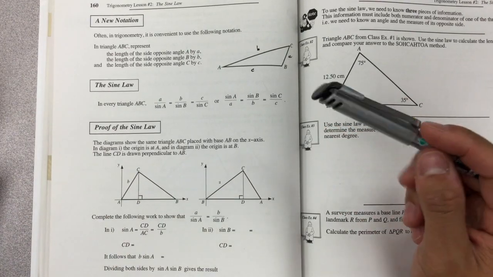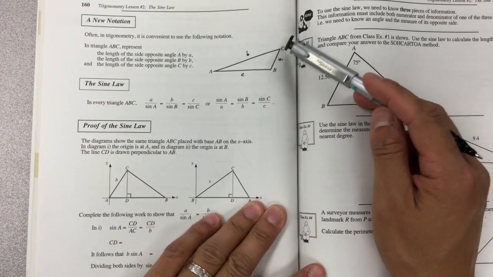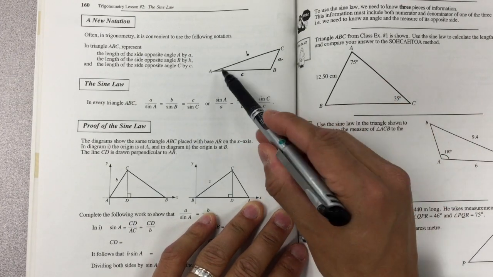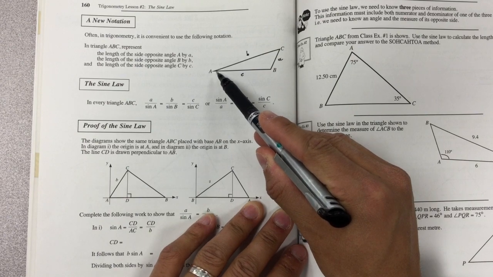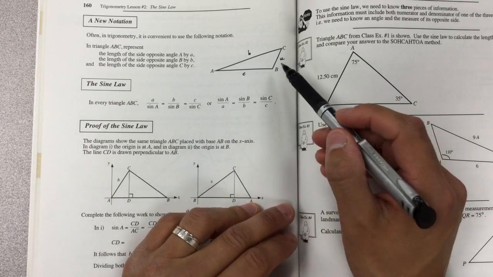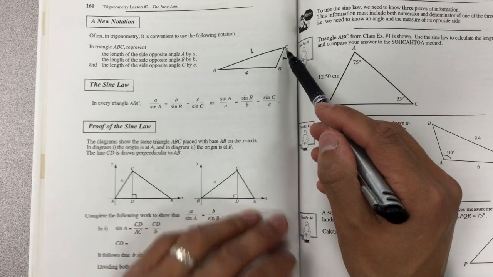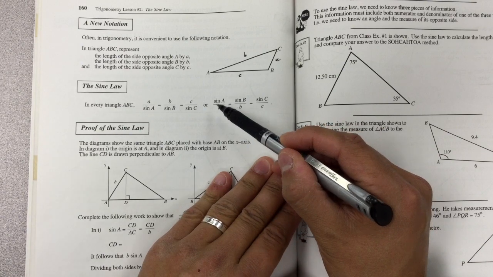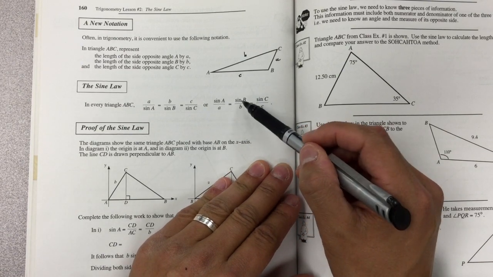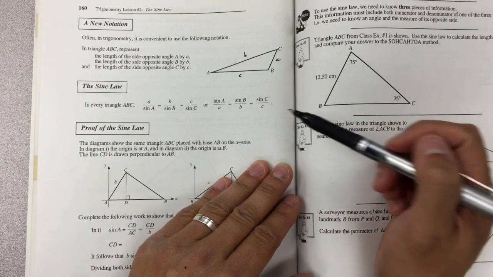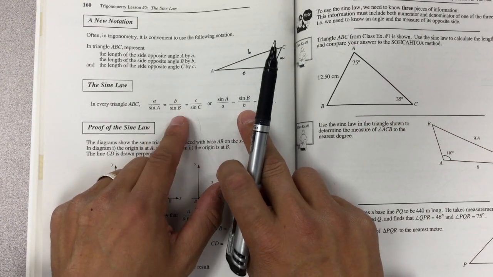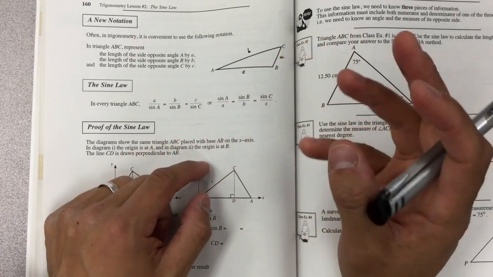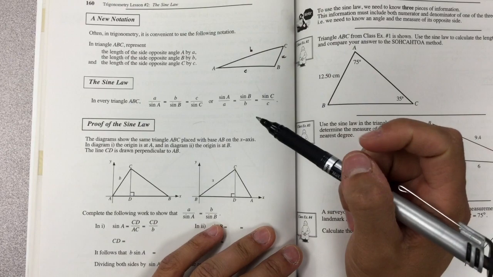So what the sine law says is that in every triangle ABC, the ratio of a to sine A is equal to the ratio of b to sine B, which is equal to the ratio of c to sine C. Or we could say that that ratio is equal to sine A over a, which is equal to sine B over b, which is equal to sine C over c. All right, so either way, we can refer to the sine law in terms of the ratios of all the sides to the sine of their angles.